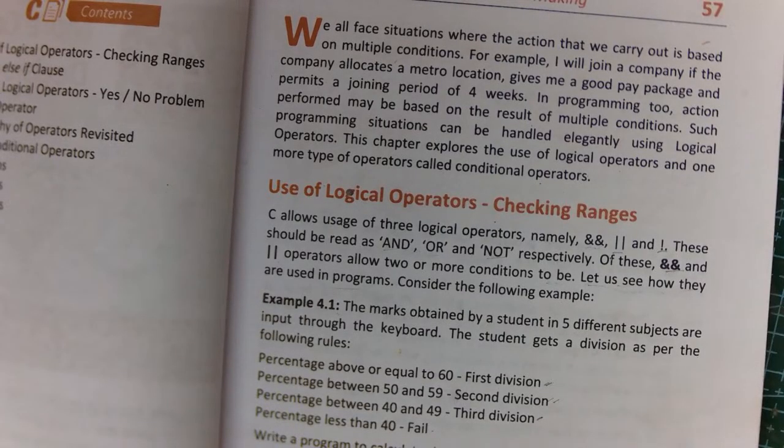So, I will join a company if it permits a joining period of 4 weeks. In programming too, the action performed may be based on the result of multiple conditions, and such situations can be handled elegantly using logical operators in this chapter.